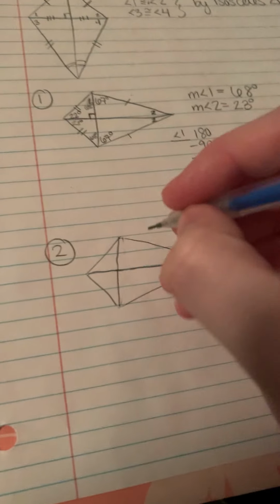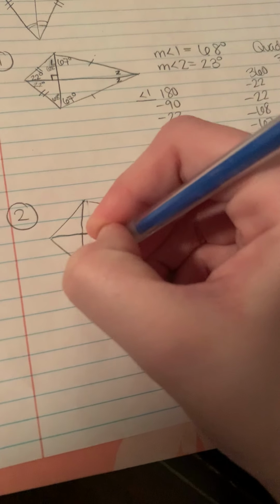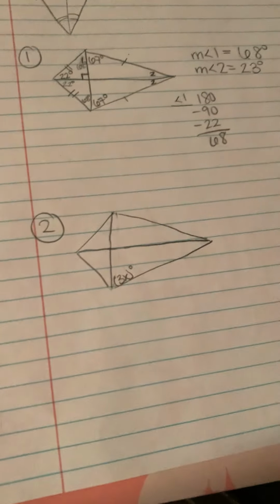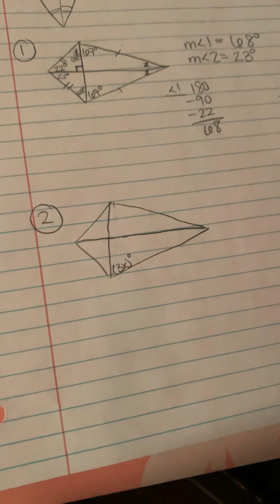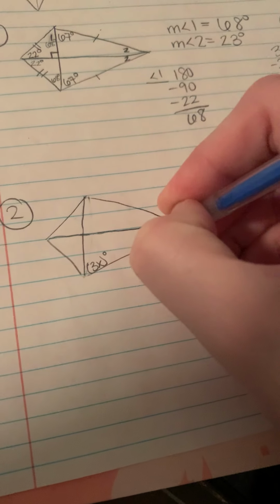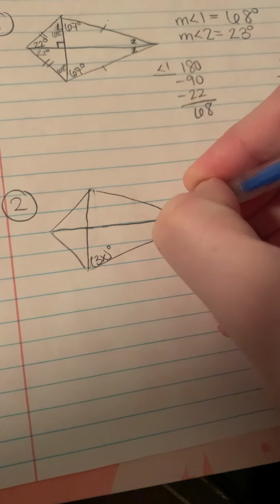All right, so the information I know about this triangle is that this measurement is 3x. This measurement is 2x plus 5.